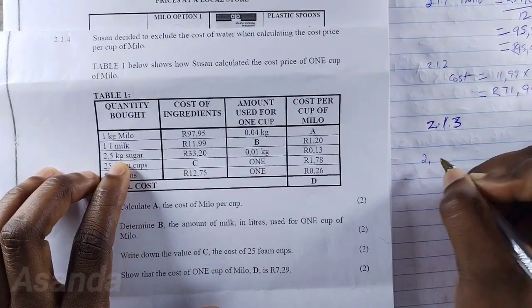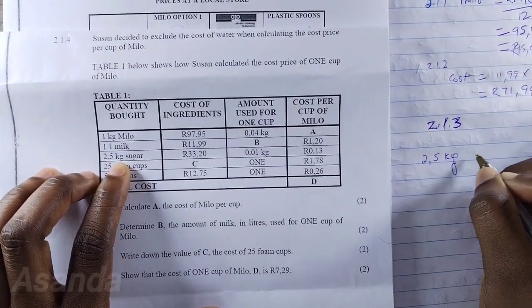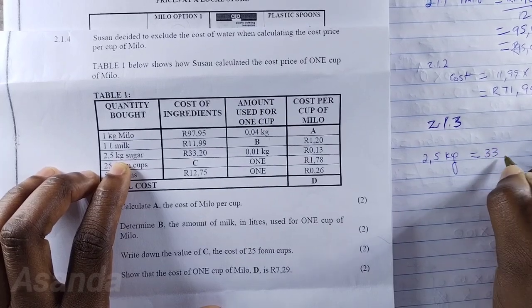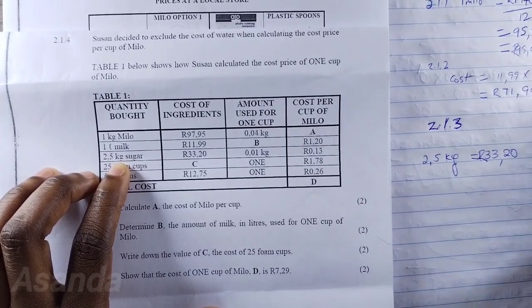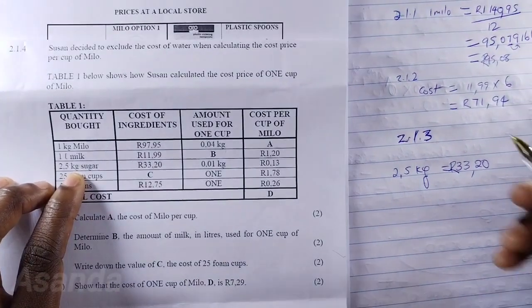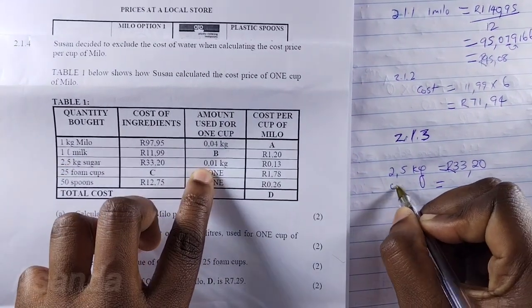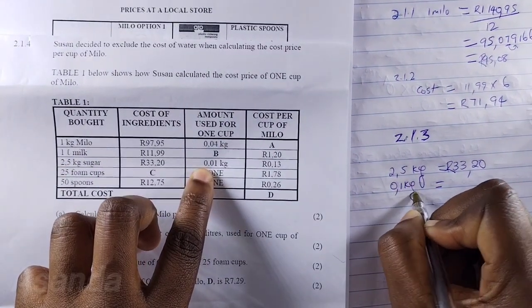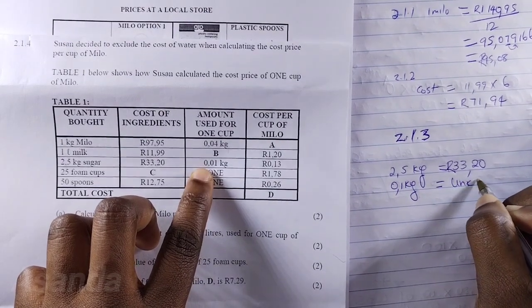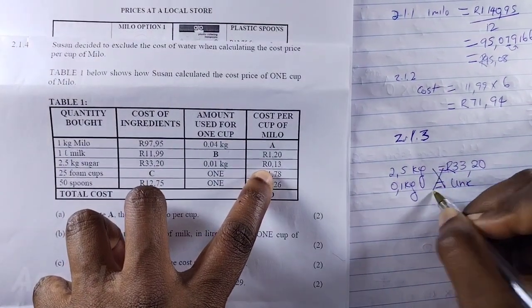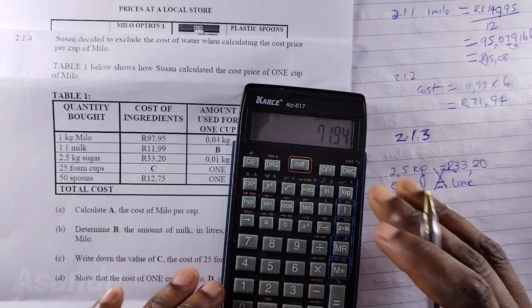Sugar is 2.5 kilograms and it costs 33 rands and 20 cents. We just want to see if our logic makes sense, right? We used in 1 cup 0.01 kilograms, and we don't know how much the sugar is. We know it's 13 cents. We just want to see if it's going to get us 13 cents.